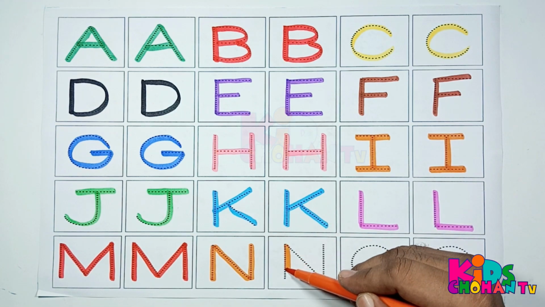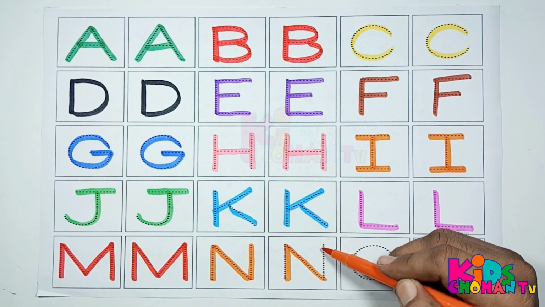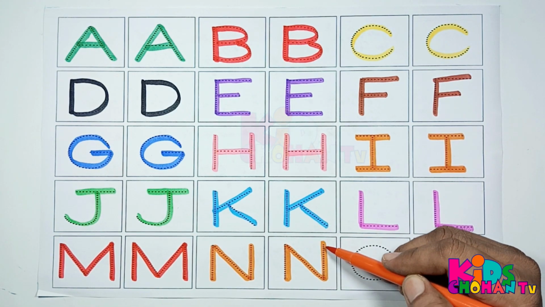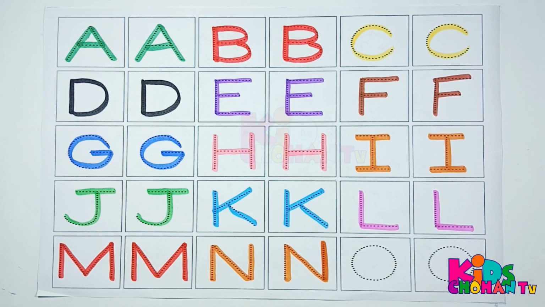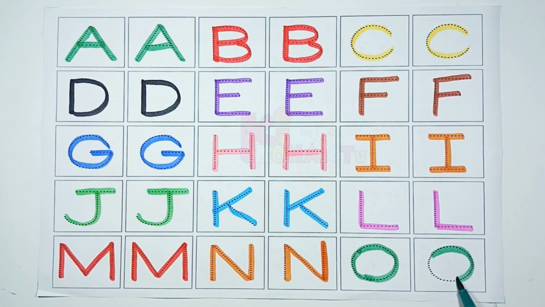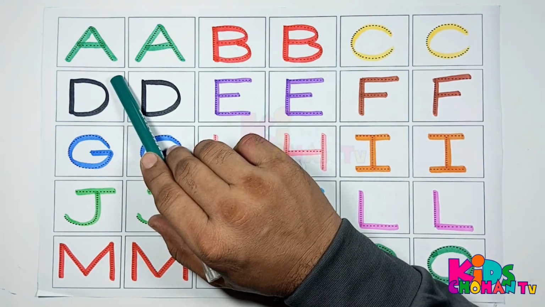N. N for nest, green color. O. O for orange. Kids, read again.